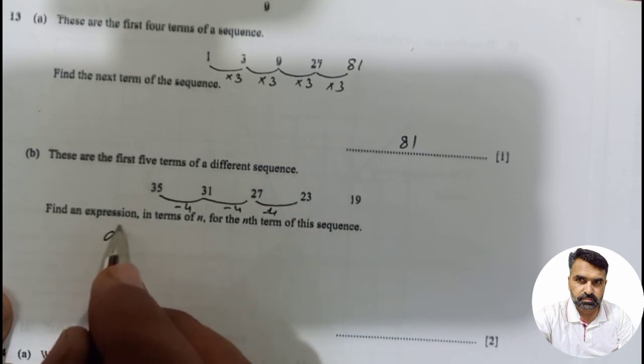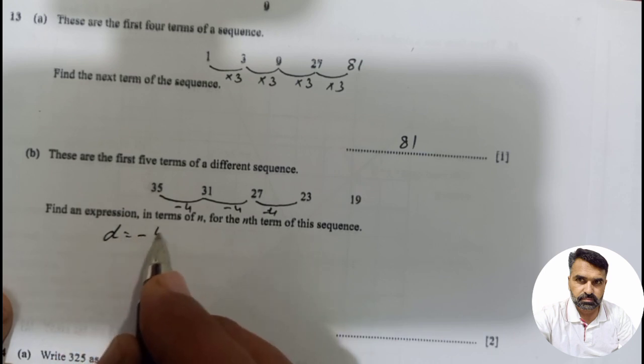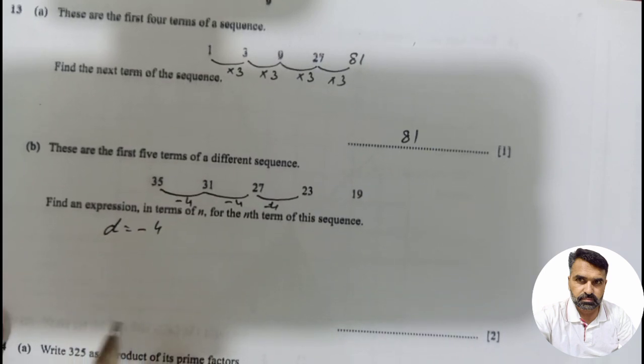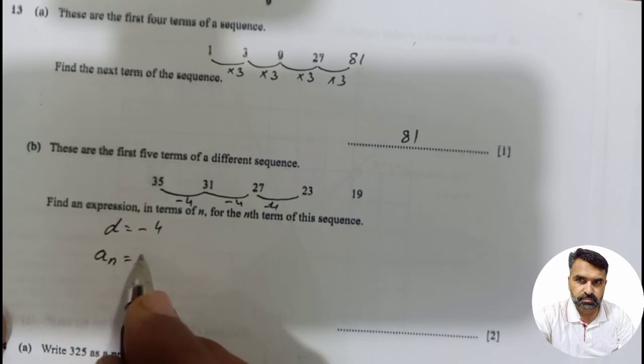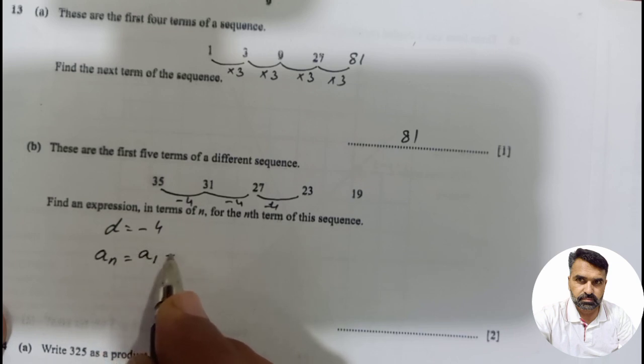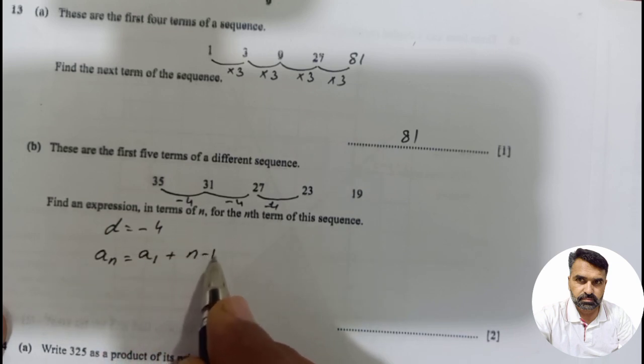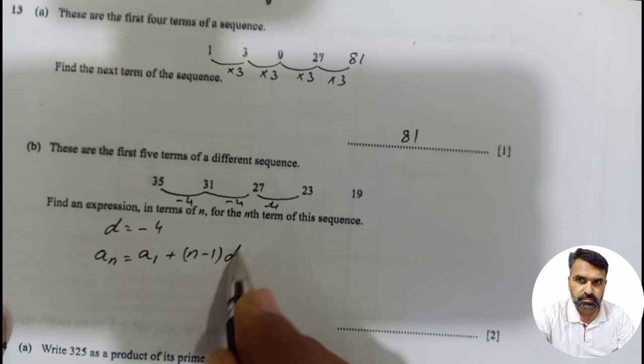So the difference is -4, and the formula to find the expression for the nth term of a sequence is a_n equals first term plus (n minus 1) into d.